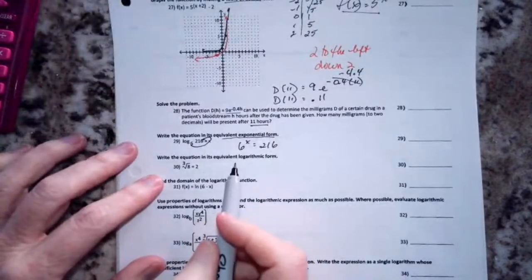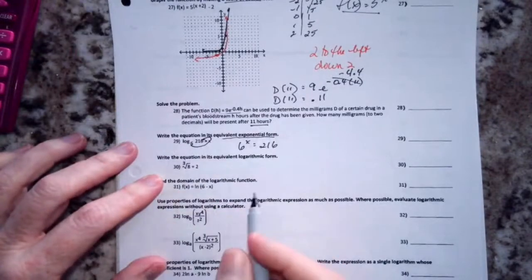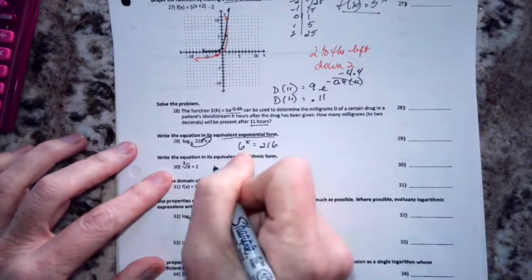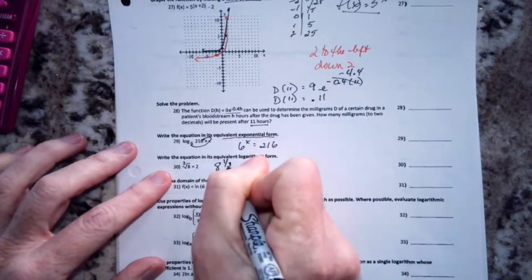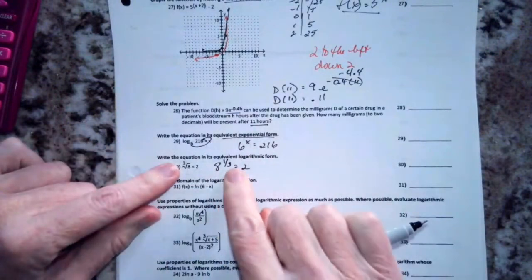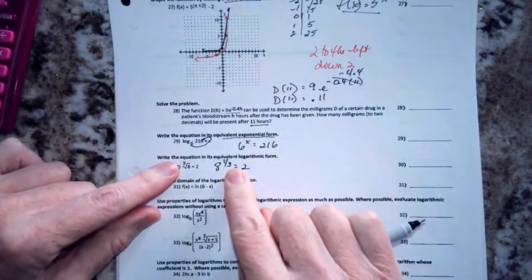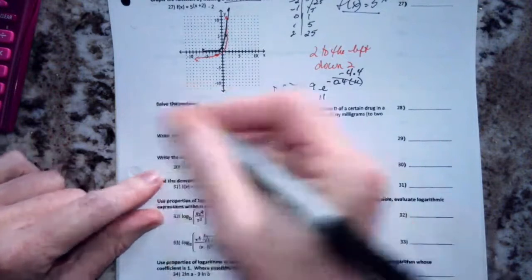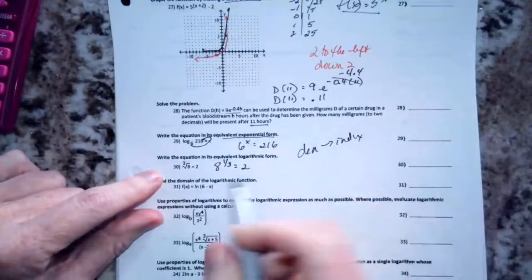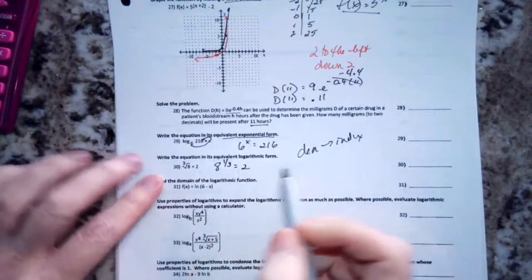Okay, write the equation in its equivalent logarithmic form. We're going backwards. So we need an exponent. This doesn't have an exponent. Let's transform this. This will be 8 to the 1/3 equals 2. The cube root, remember the denominator is the index. Those are the same things. The denominator is the index in a radical to an exponent.